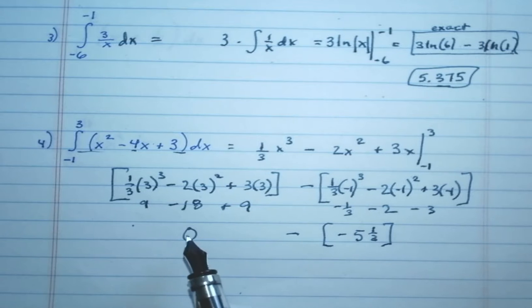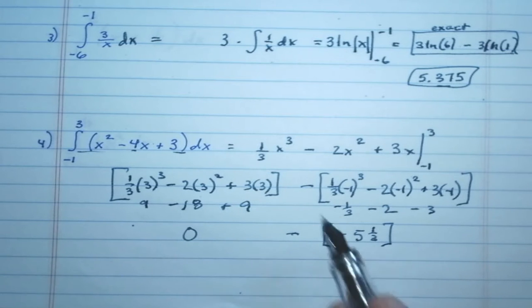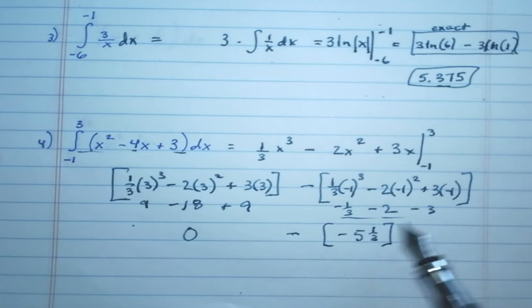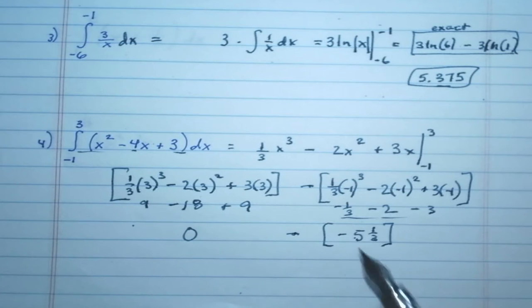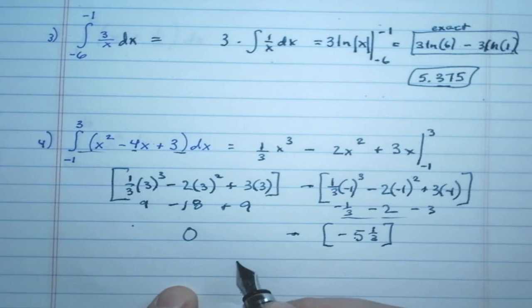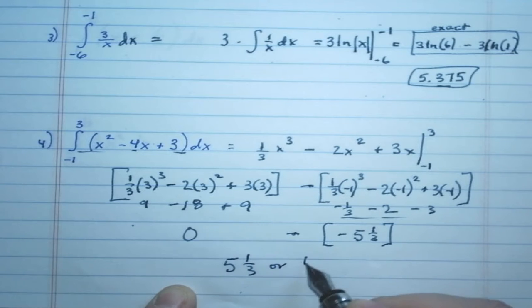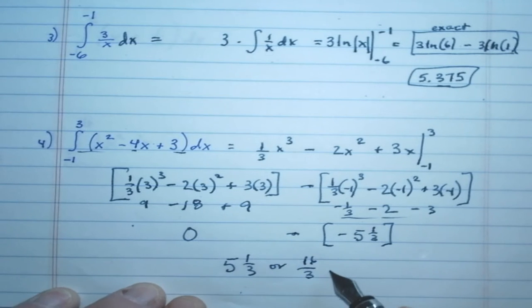Now what happens when you say 0 minus negative? And make sure you get that right. These 3 add up to a negative, but that negative's got to get copied. So a negative of a negative is a positive. So this answer would be 5 and 1/3 or 16/3, depending on the format that they want.